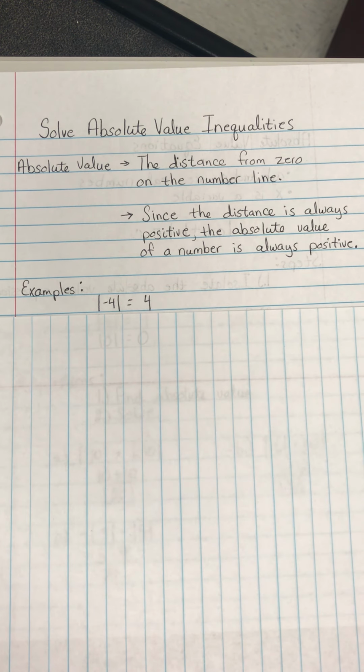So let's look at examples. Absolute value are the bars, and I believe that you saw these in 6th grade. When you see the absolute value bars, whatever is inside those bars will become positive, okay? So the absolute value of negative 4 is 4. The absolute value of 4 is 4. The absolute value of 0 is 0, because 0 is a neutral number. It is neither positive nor negative.